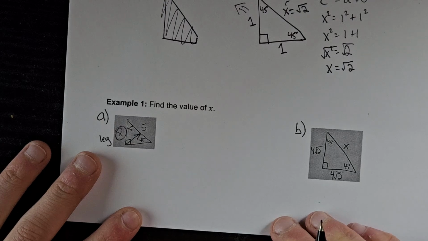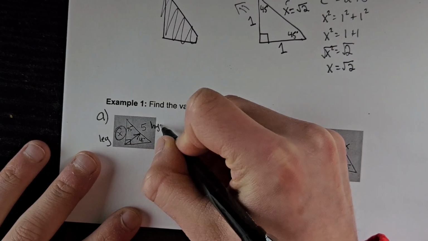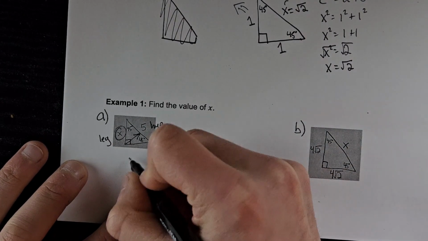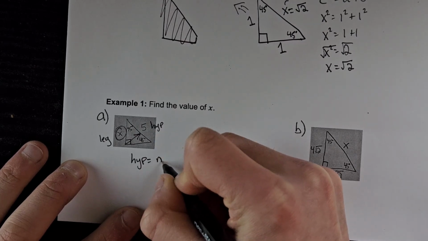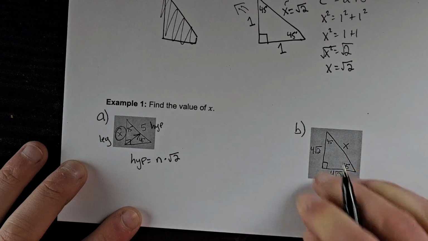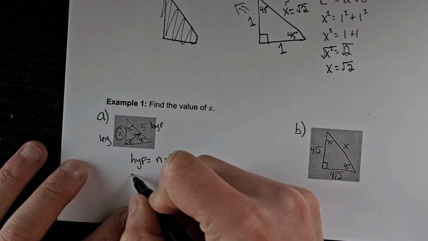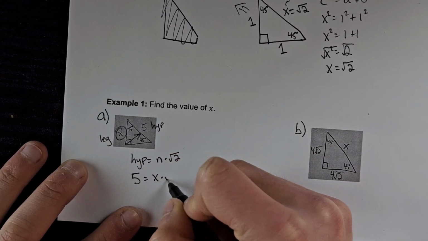5 is opposite of my right angle, which makes this my hypotenuse, which is my longest side on my triangle. And now I can set up my equation of hypotenuse is equal to n times square root of 2. And that's going to lead me to doing 5 is equal to x times the square root of 2.